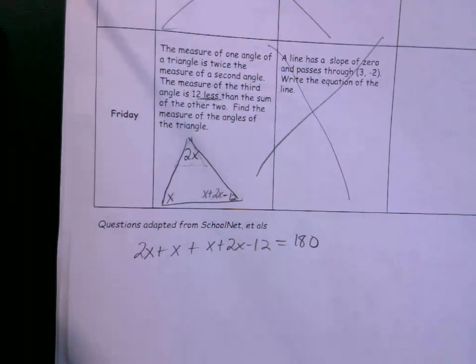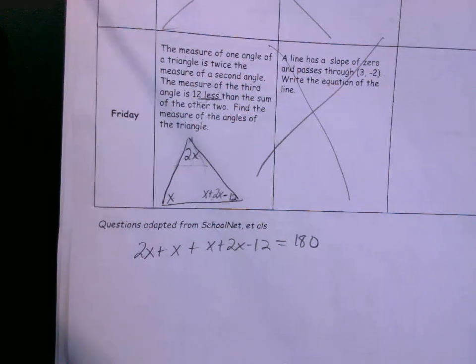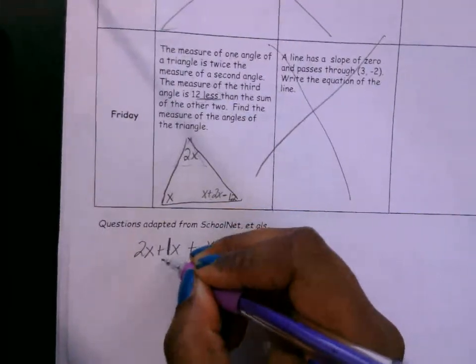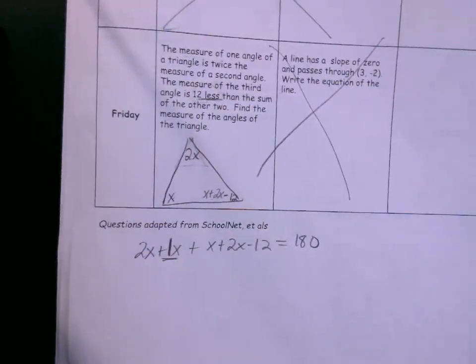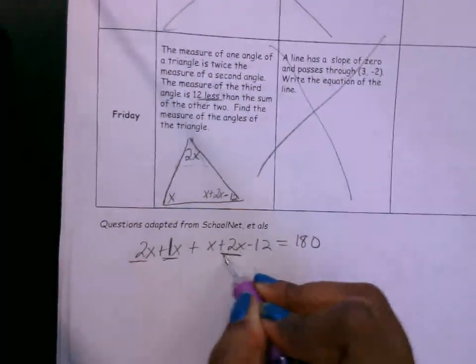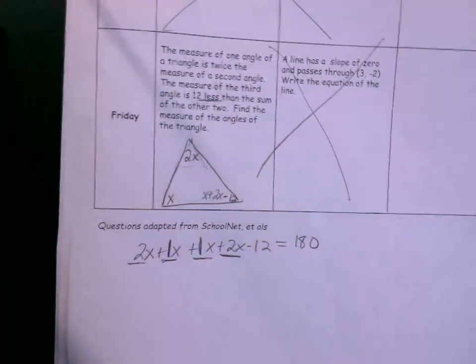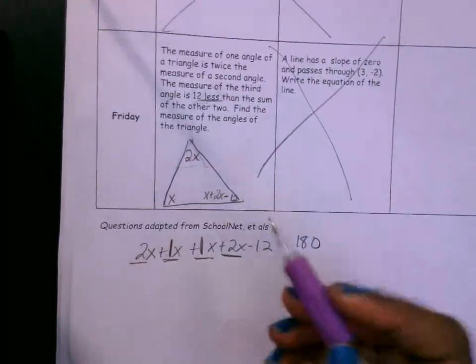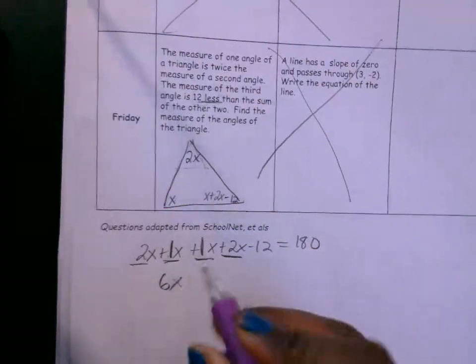All right, so let's combine all the like terms together. Okay, what are our like terms here, y'all? What are the like terms? What are the like terms here? I know we know. We got x, which is 1x, right? What's like it? What can I add to it? 2x. I can add the 2x. I got both 2x's and I got 1x. So let's add all the x's together. So all the x's add together, we got 2, 3, 4, 5, 6. So we got 6x. Good job.